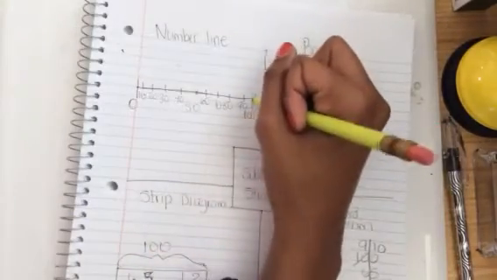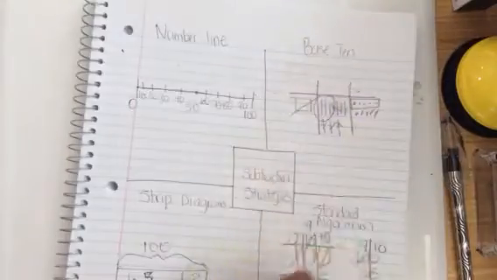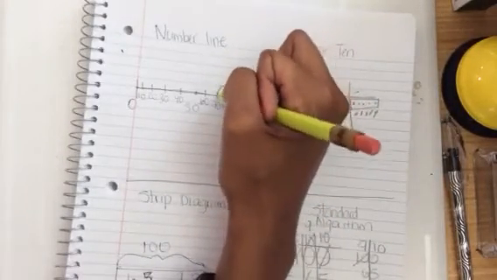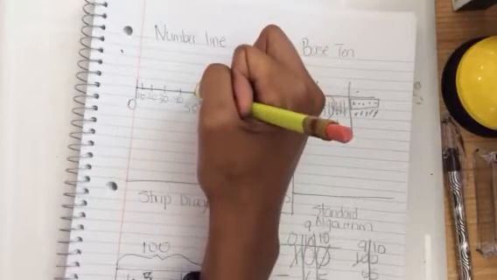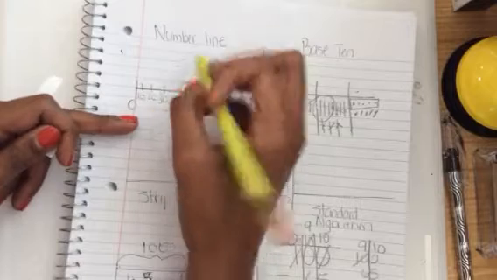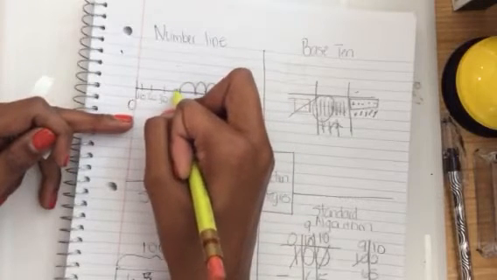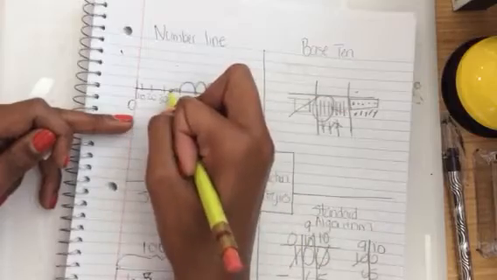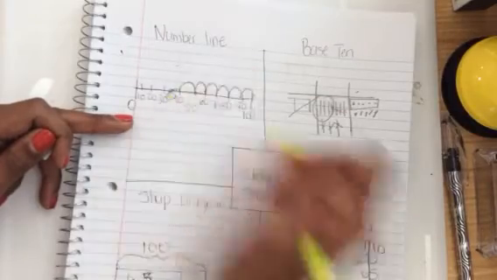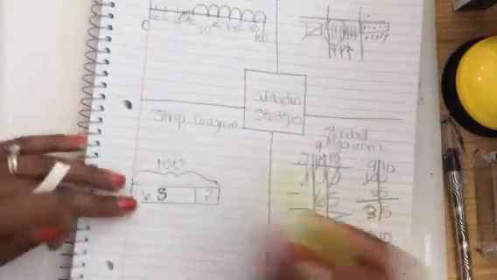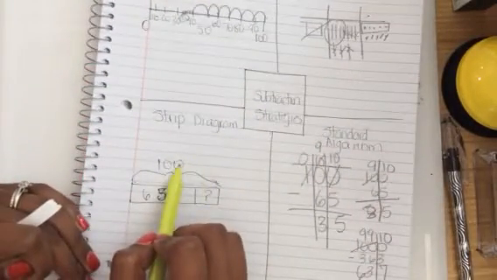So we're going to go backwards from 100, and we're going to count back to 65. So I have to tell them to count 10, 20, 30, 40, 50, 60. Okay, so how do we get to 65? Well, in between, 61, 62, 63, 64, 65. So we should end at 35, right there, because what's in between 30 and 40? 35.